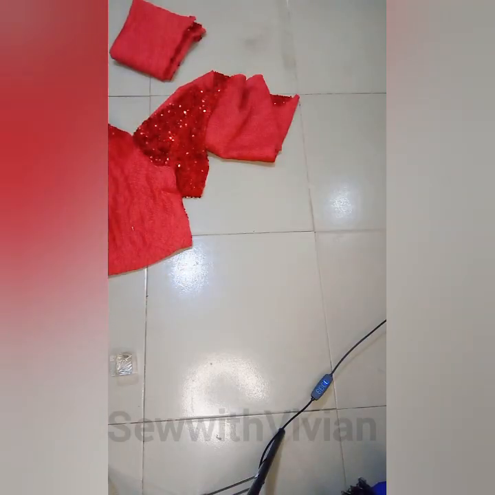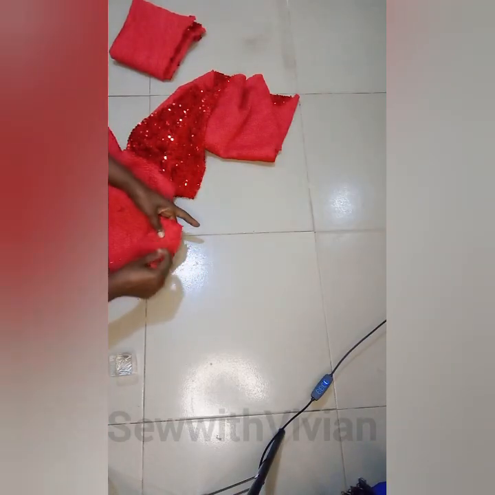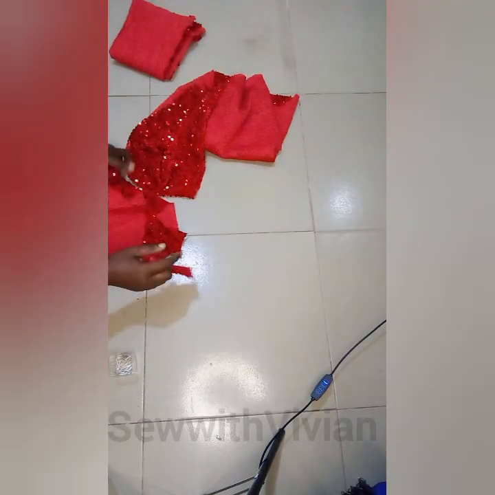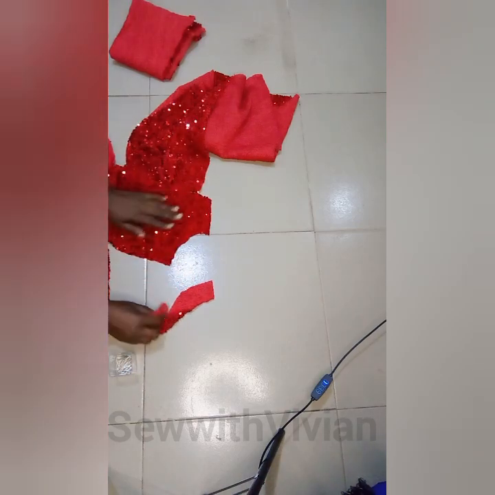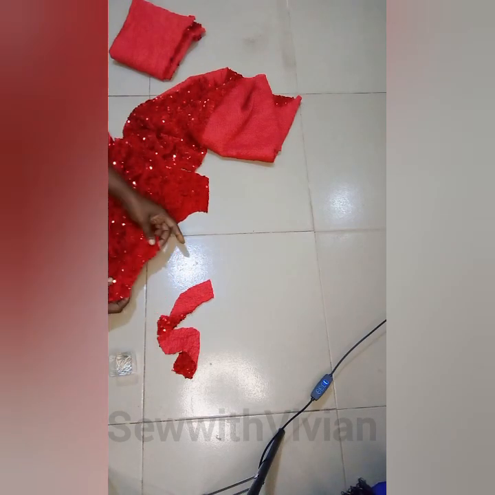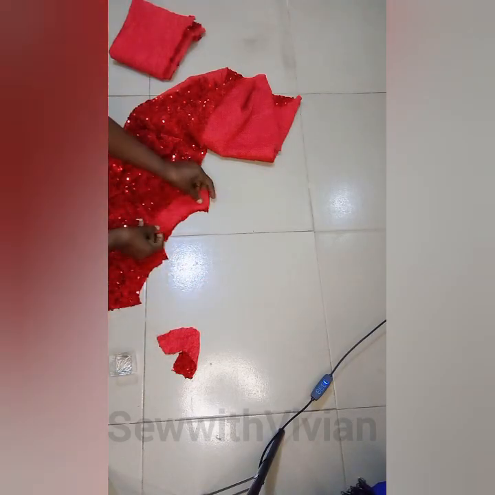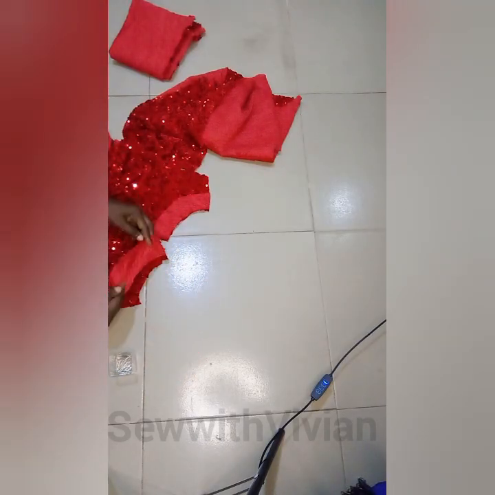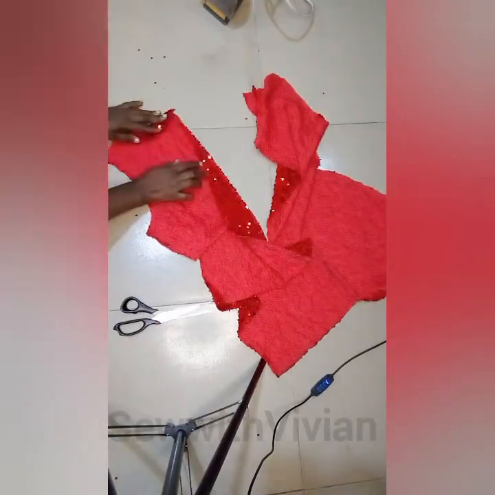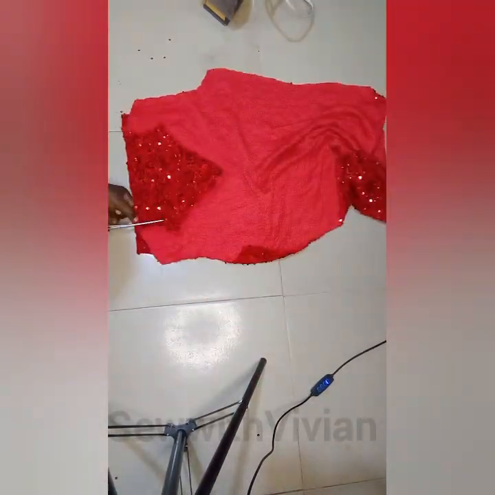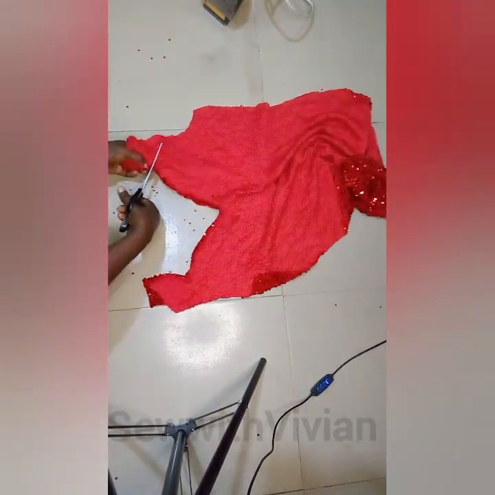Okay, then for the back part also I'll be doing the same. Okay, for the two necklines, place one like so, run half an inch. So I've sewn the facing on the neckline for the back and front. I'm giving it a notch and also trimming out the excess.